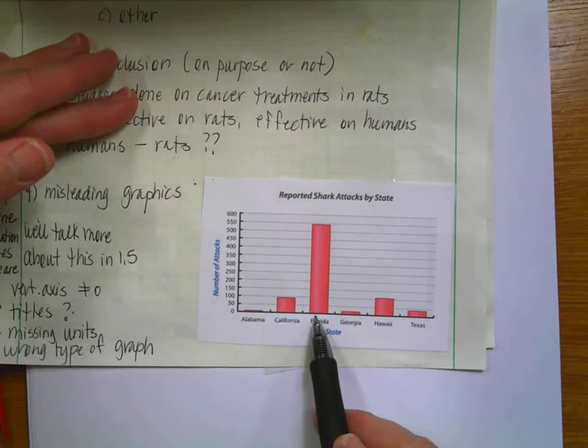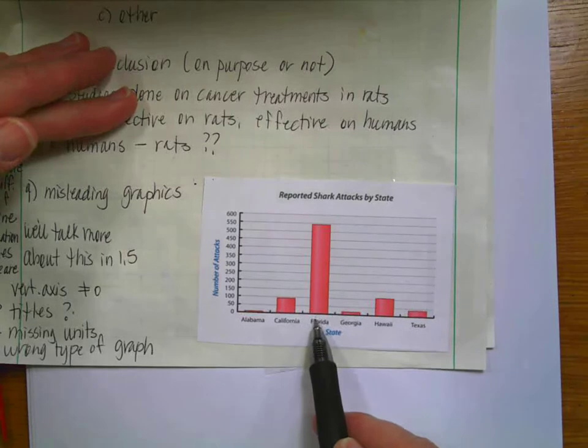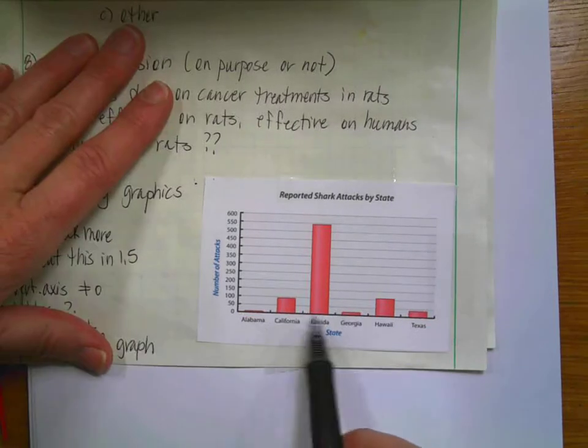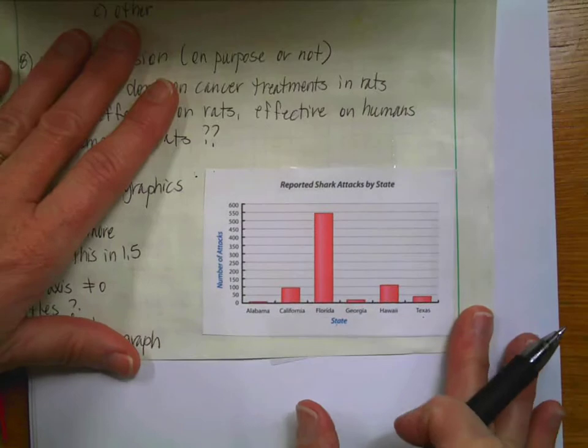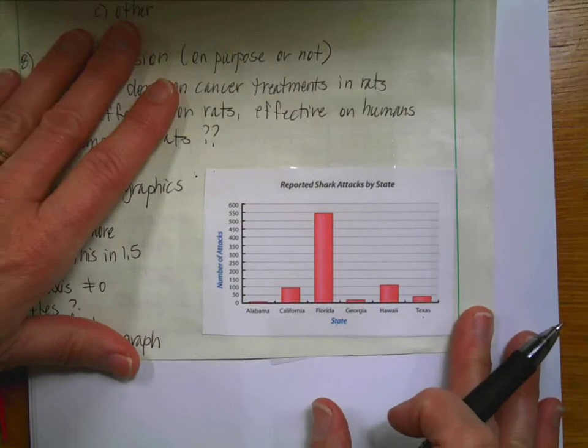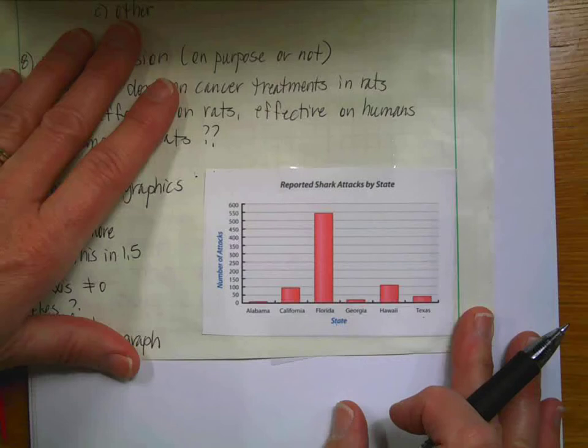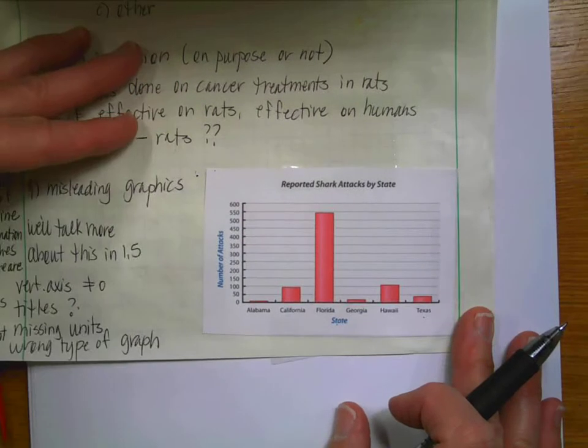Okay, so it looks like, holy crap, I would never go to Florida because I'm going to get eaten by a shark. But the thing that's interesting is each of these states, so Alabama, California, Florida, Georgia, Hawaii, Texas, all have different coastlines. So some of them have more coastlines than the other. Some have different water temperatures than others, so that means that sharks maybe are more likely to go to a warmer water than to a colder water.